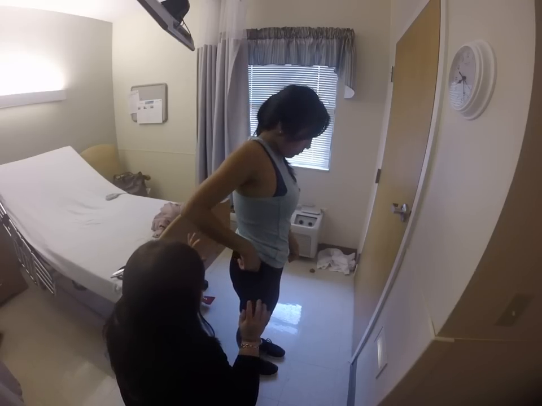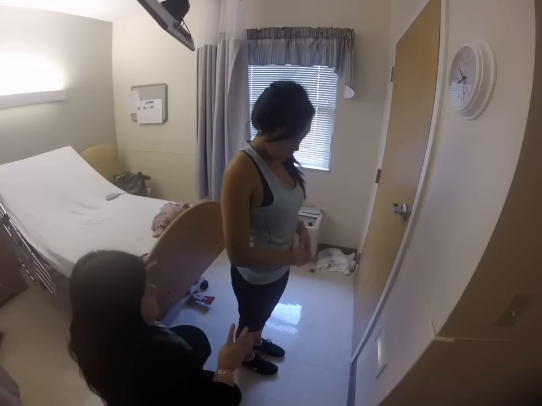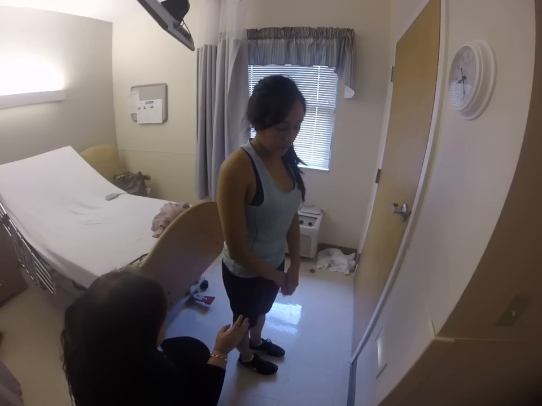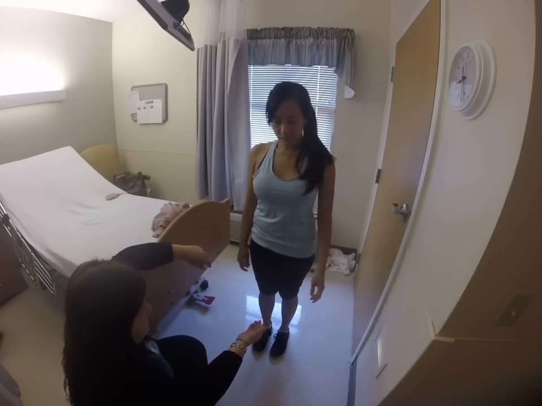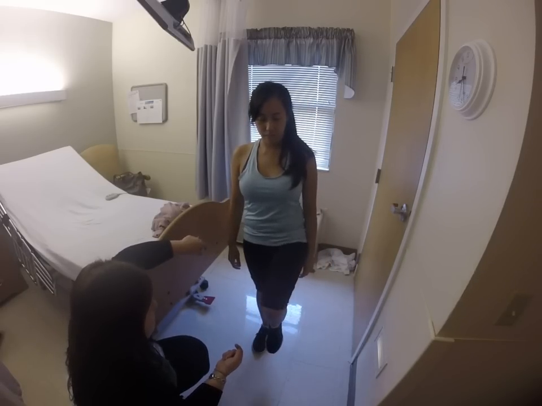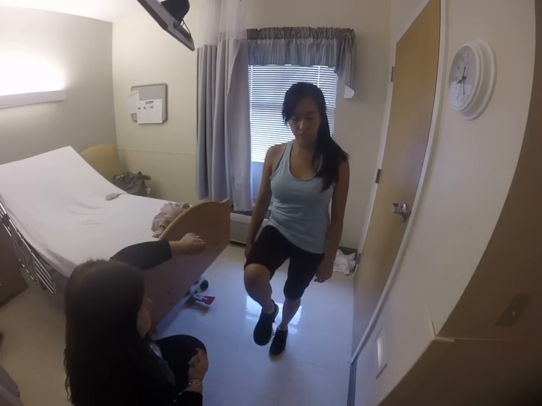So now we're gonna do some more range of motion of the hips. So I'm gonna have you just turn facing towards the camera. We're gonna do flexion, if you would bend your knee up, and then bend that knee up more than usual.